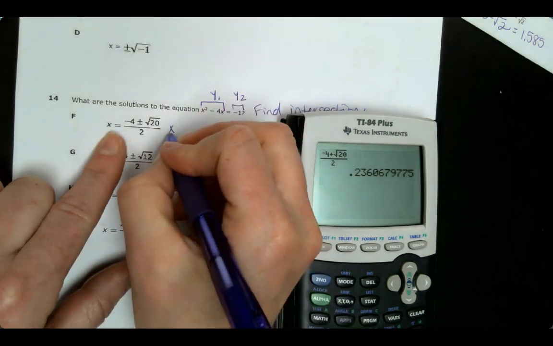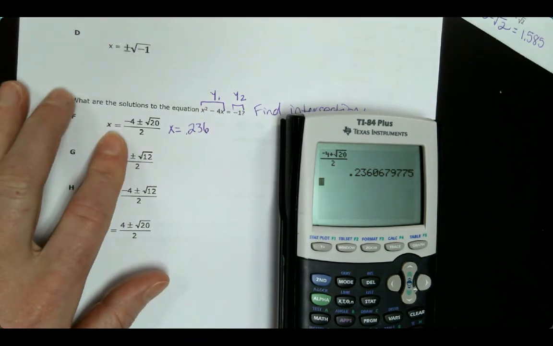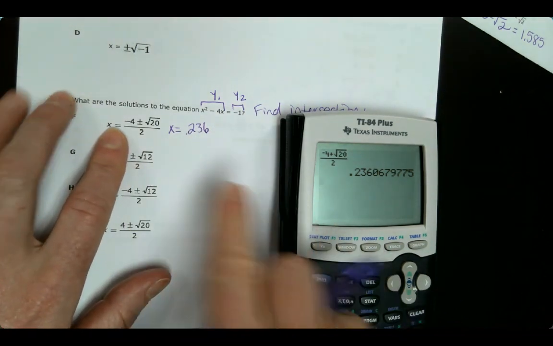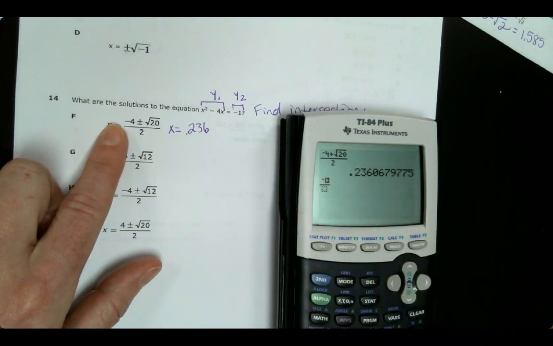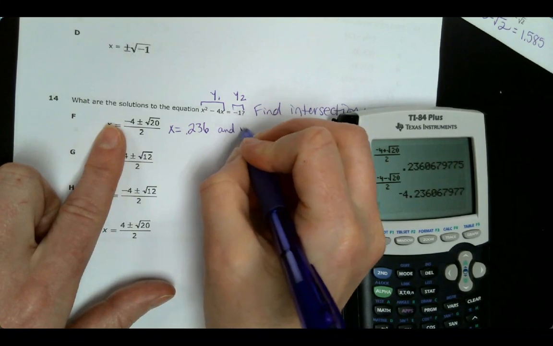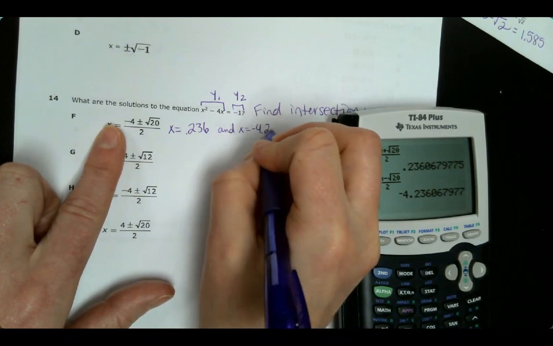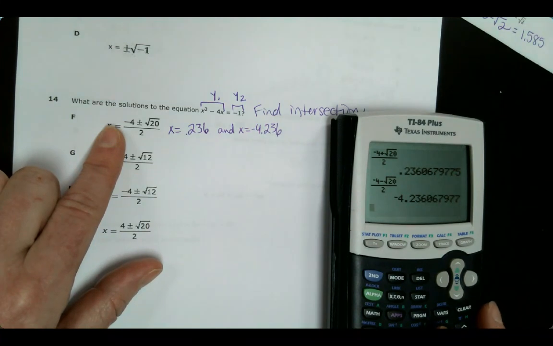And so this is x equals 0.236. And also do it with a -4 minus square root of 20 over 2, and x equals negative 4.236. So those are two answers.